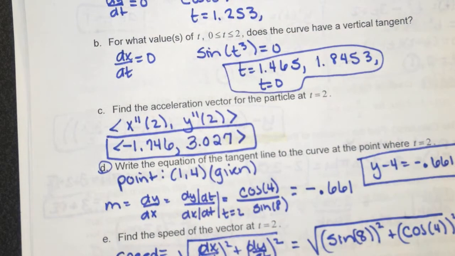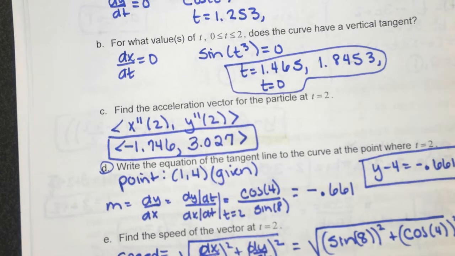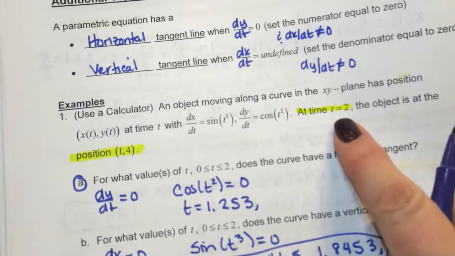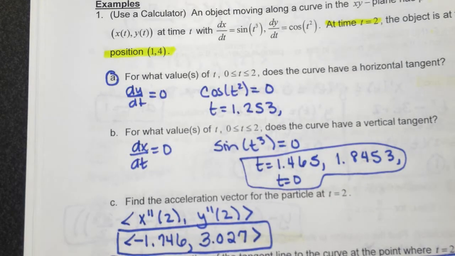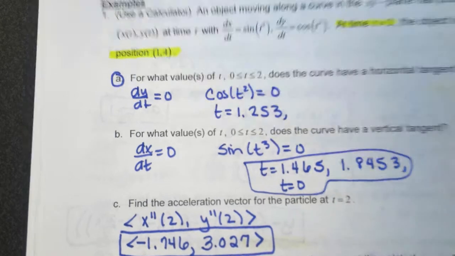So again, to find your x of 1. So x of 1, remember, the initial condition they're giving you is at time t equals 2. So what is the horizontal position at time t equals 2? The horizontal position is what? 1. So then my x of 2 is 1.